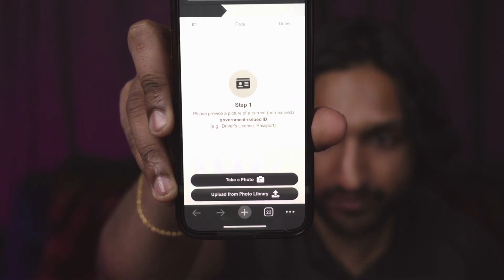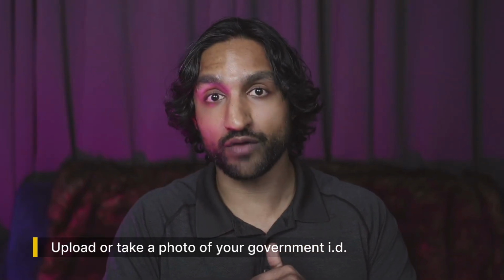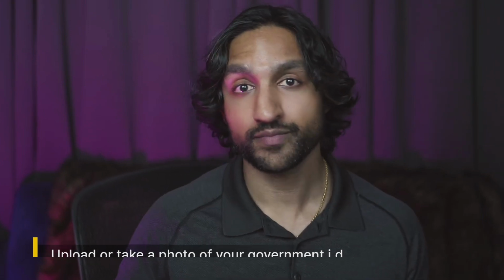What I actually just did was I scanned the QR code on the screen, and it pulled up a website. This is what the website's going to look like. What I'm going to have to do here is upload a photo of my government ID, or you can take a photo of your ID. And what I just did was I took my phone and I scanned my US passport. That's the ID I have, but remember, you can have a passport or a government driver's license or a government ID. Next step is you have to upload a photo of yourself.